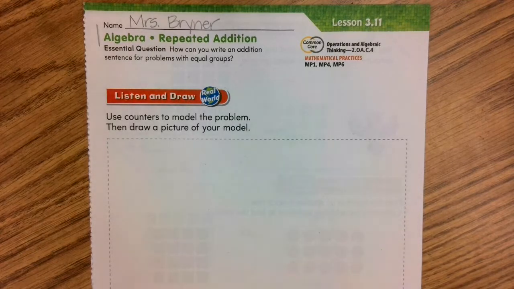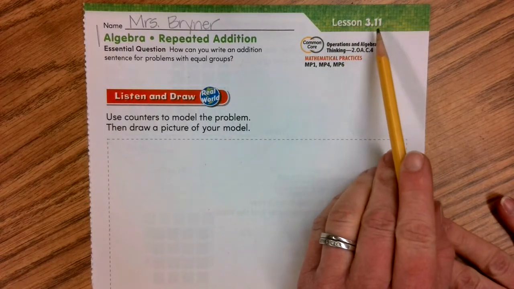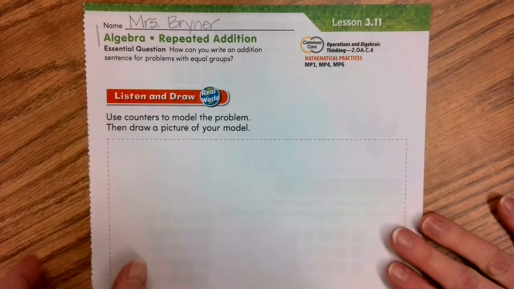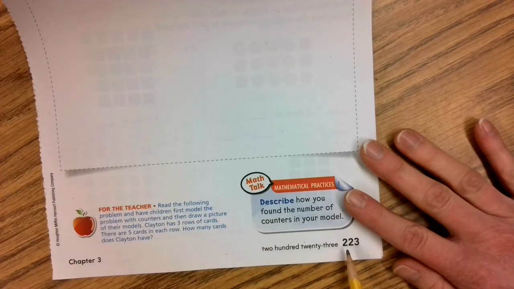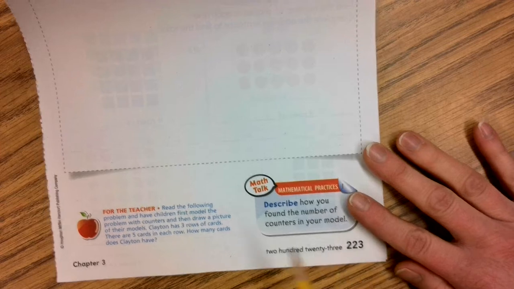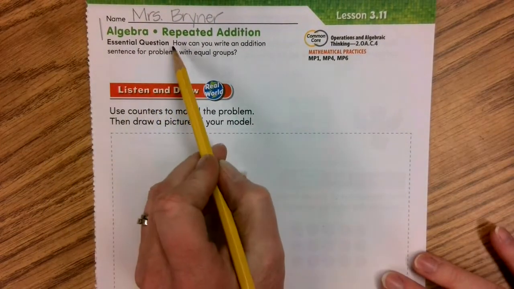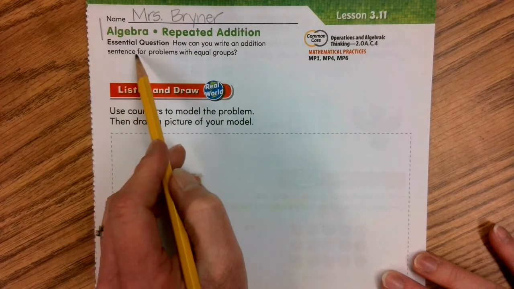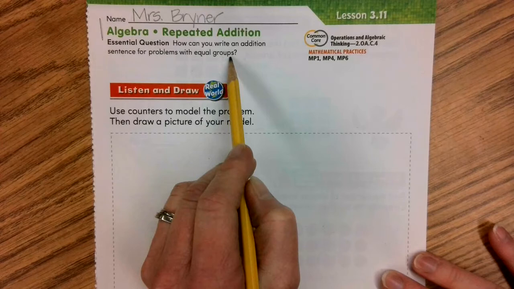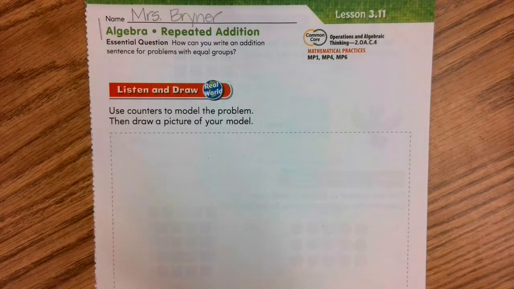Hi, gals and guys. Today we're looking at lesson 3.11 in your Go Math book, and it's on page 223. So go ahead and get that out. Today we're looking at how we can write an addition sentence for problems with equal groups. So we're writing a repeated addition number sentence when we have equal groups.